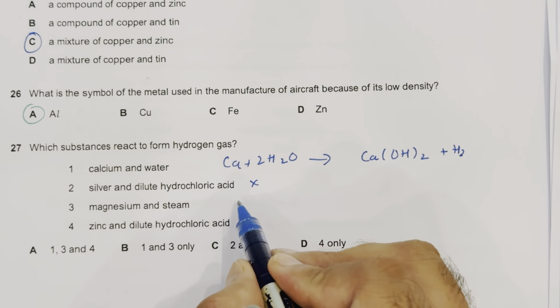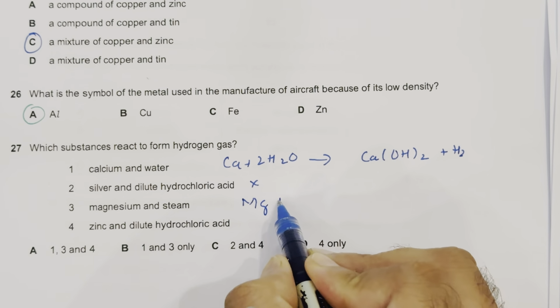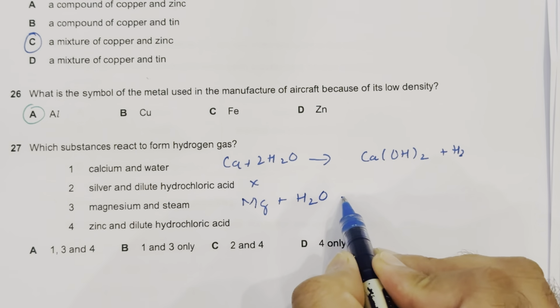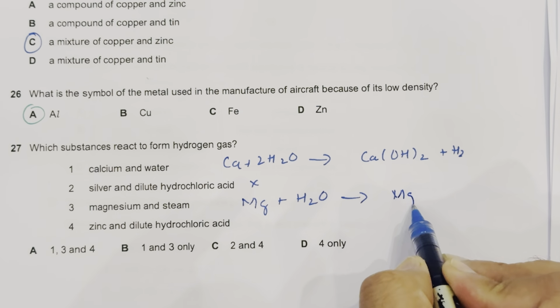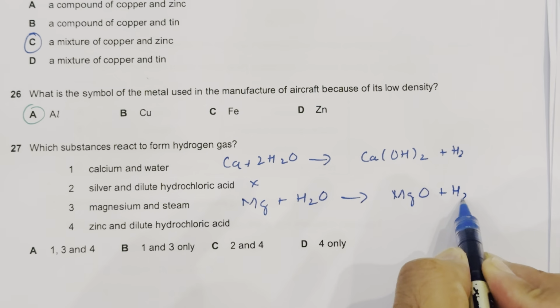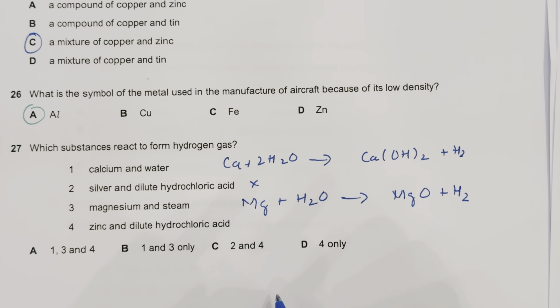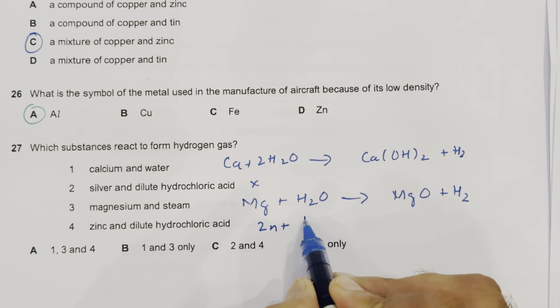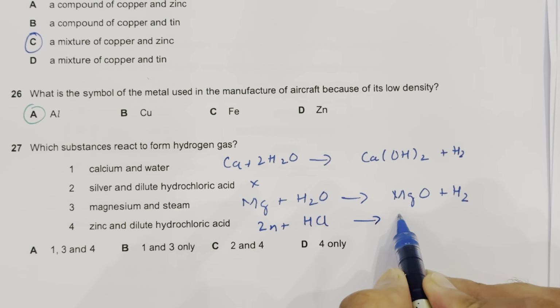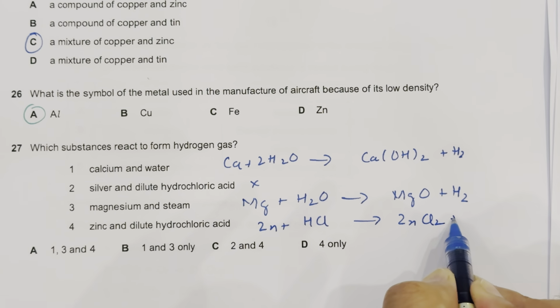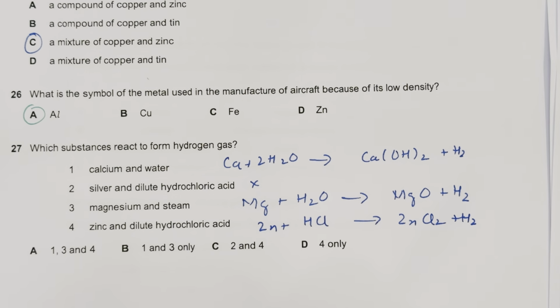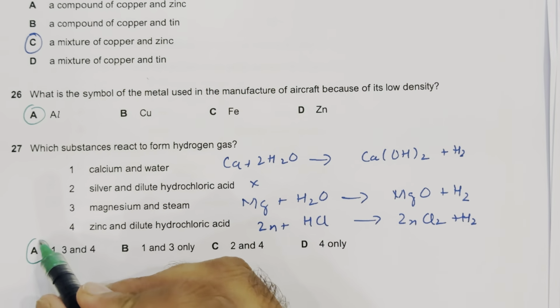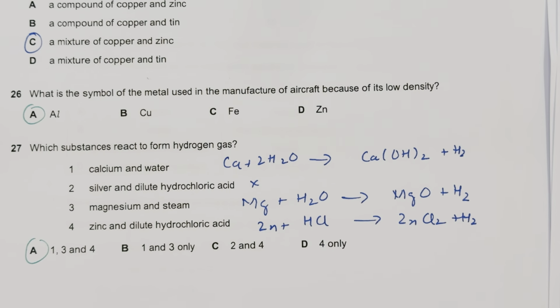Magnesium and steam: magnesium plus H2O would give you magnesium oxide plus hydrogen gas. Now zinc and dilute hydrochloric acid: Zn plus HCl would also give you ZnCl2 plus H2. So we know that 1, 3 and 4 are the correct options. Option number A is the right choice because all these reactions produce hydrogen gas.